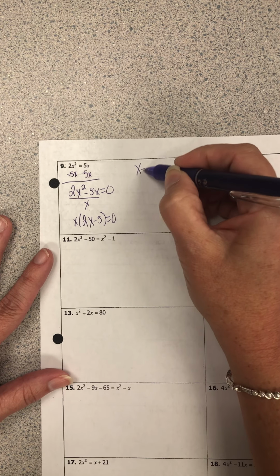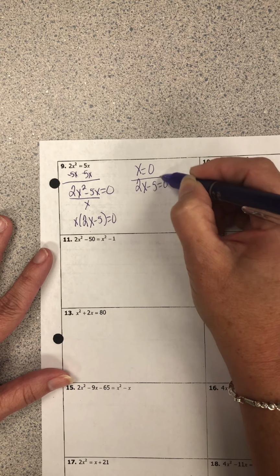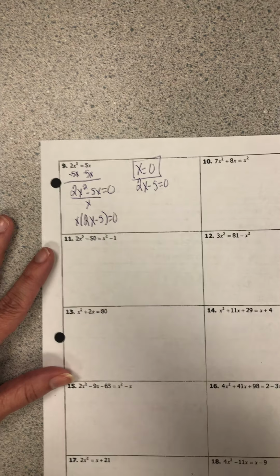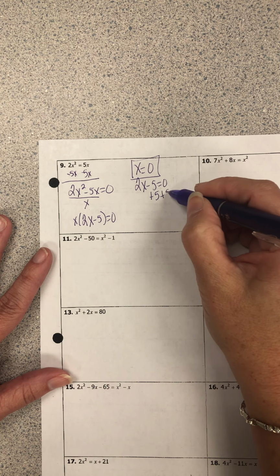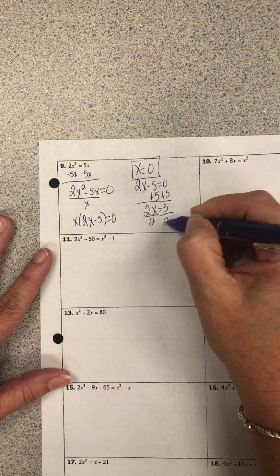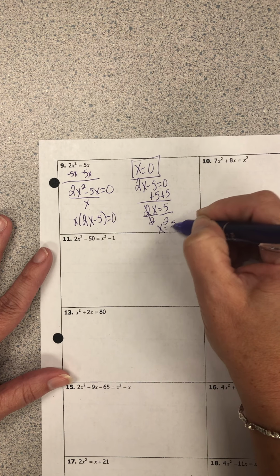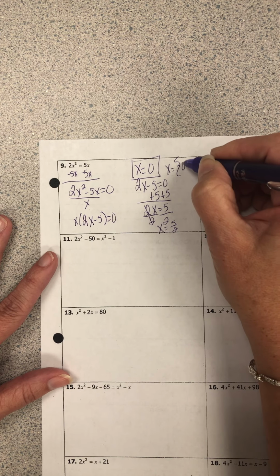Now take each term and set it equal to 0. The first one is already solved. The second one I have to solve. Let's add 5 to both sides and divide both sides by 2. Now this would give you a terminating decimal. However, we're going to leave it in its fraction form.